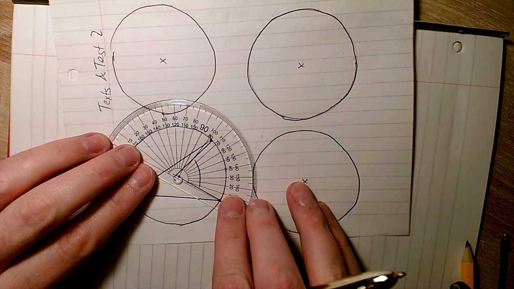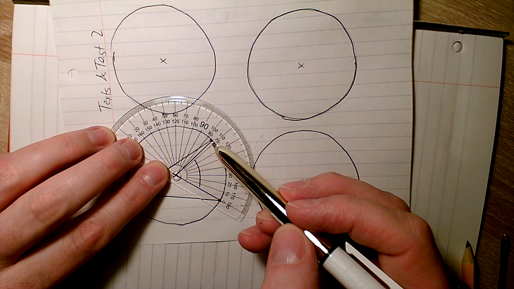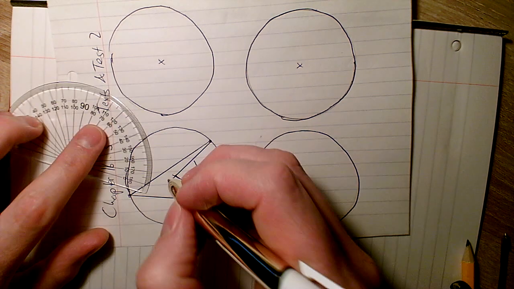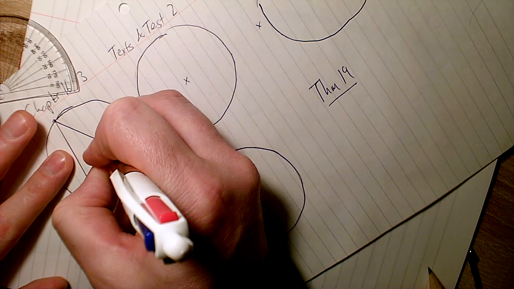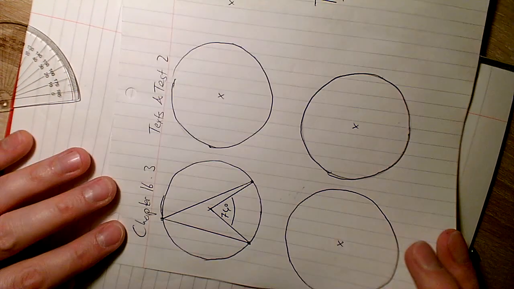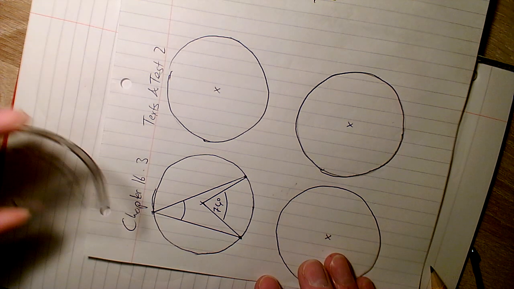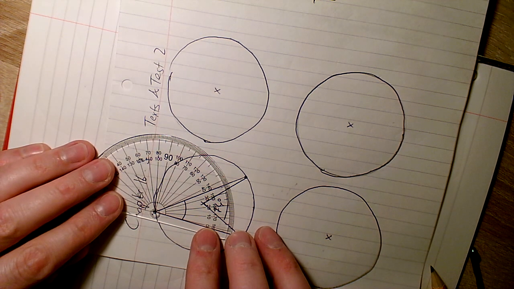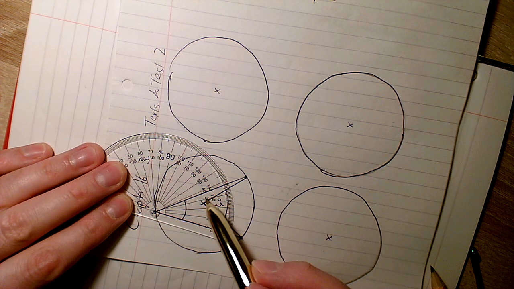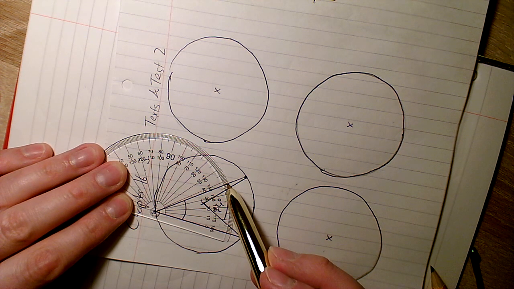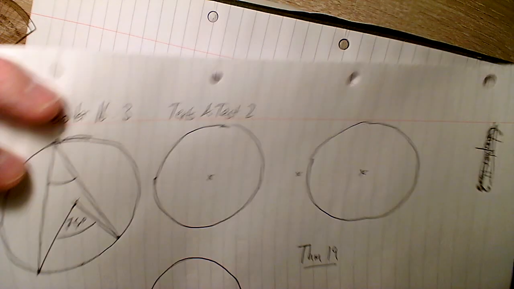Okay, this angle here is, I'm going to put that at 74 degrees. So if that's 74 degrees, our theorem says that's twice as big as this angle here. So when we measure this, half of 74 is 37. That's what we're expecting. Let's see what we get. Line that up at 0, 37. Okay, so that's a 37 degree angle.